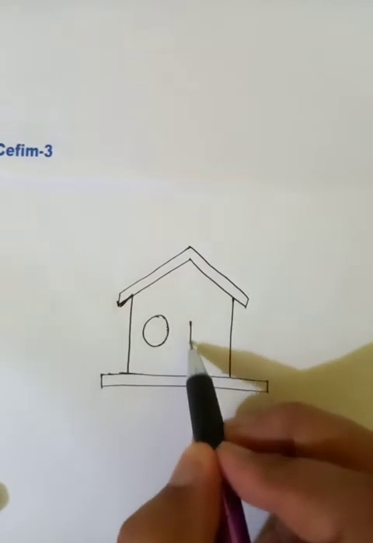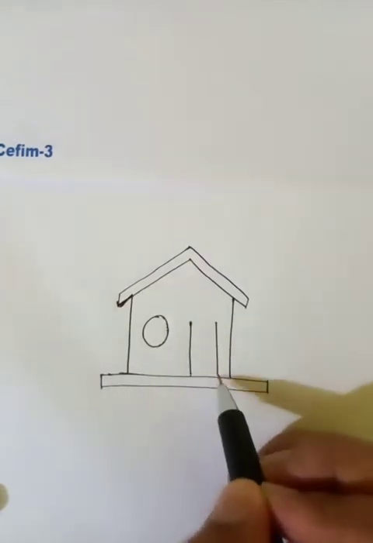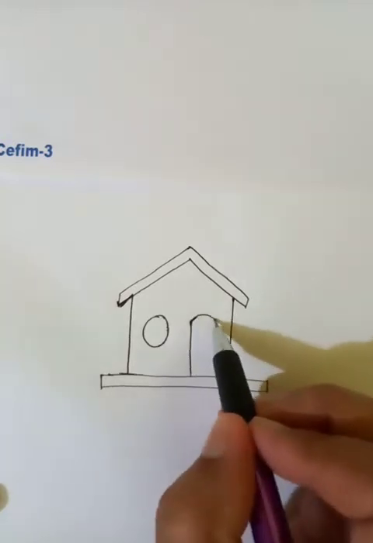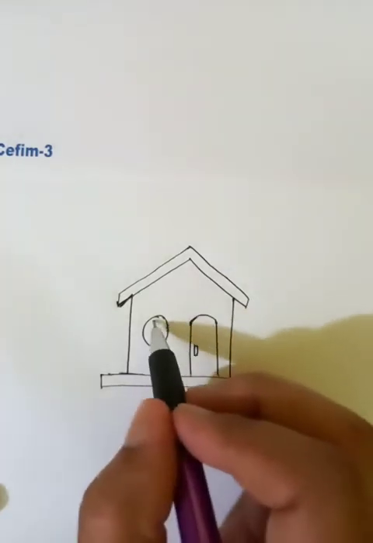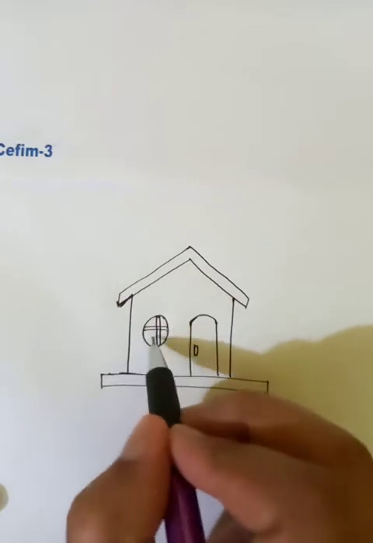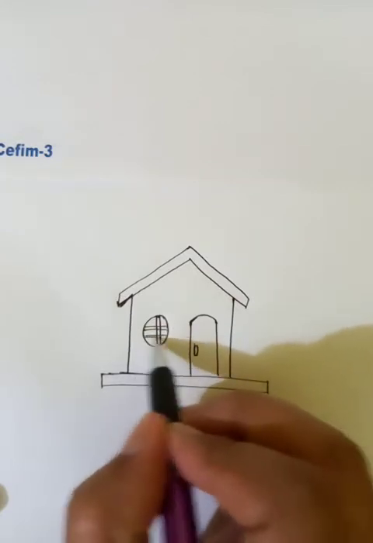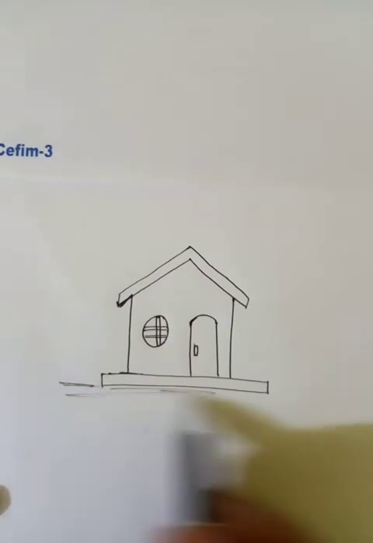Now we want to put a door here. It needs two vertical lines and one curved line on top of it. This is the door knob, and this is the detailing of the window. Alright, the house is on the ground.